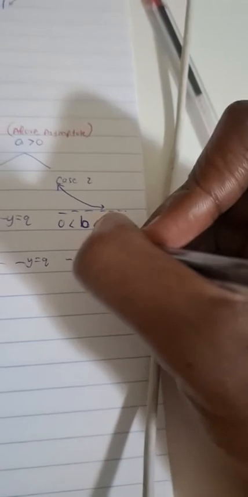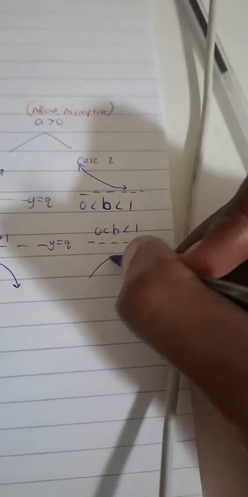And then lastly, case 2 of when a is less than 0. That means when b is between 0 and 1. Then the function will actually be an increasing function in this way.